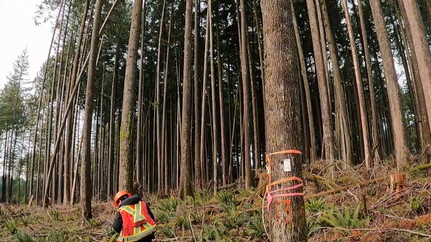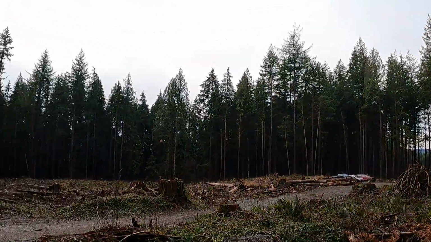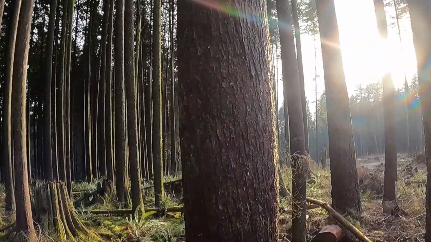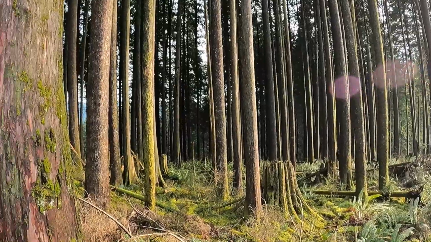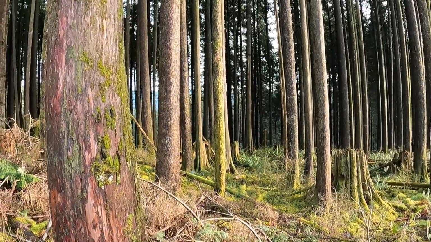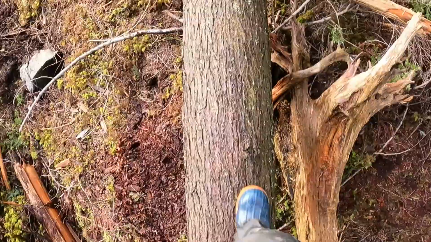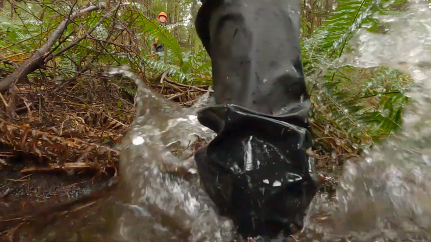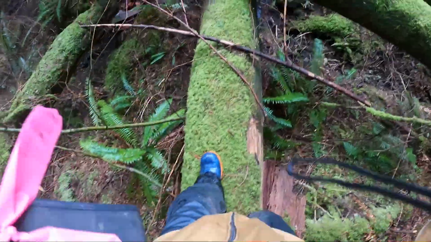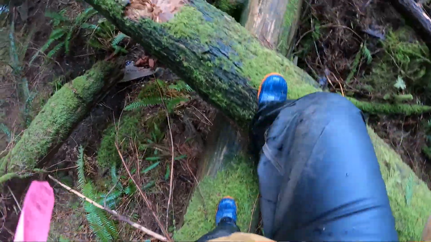A cut block edge allows sunlight to reach the deepest parts of the forest where, prior to harvest, this vegetation had little to no sunlight. As we move from the cut block into the forest, the air begins to cool, sound is absorbed by the mosses and the trees, and very little light makes it down to the forest floor.